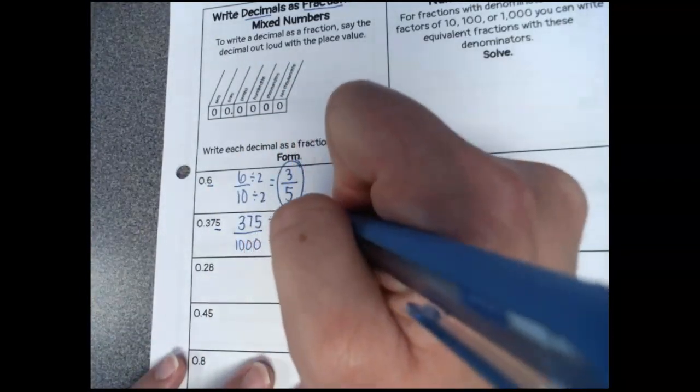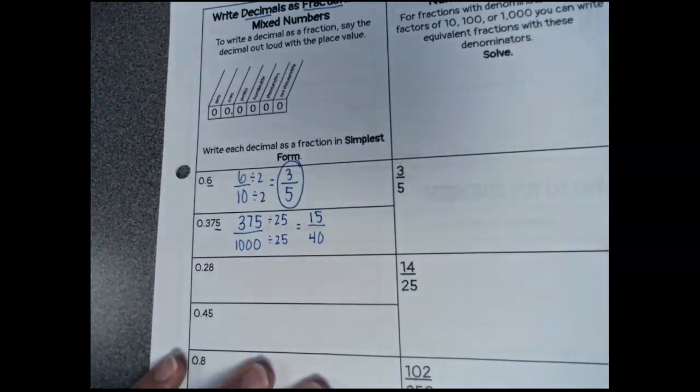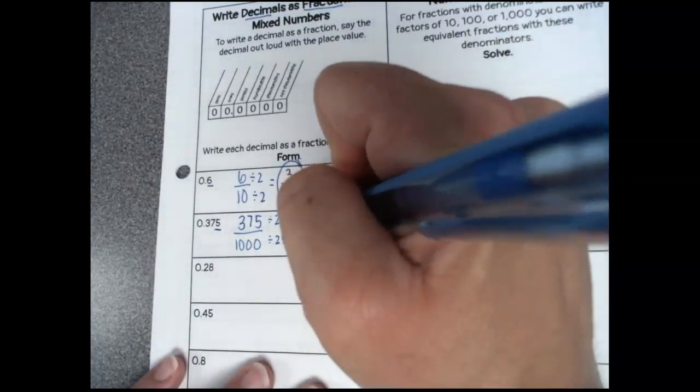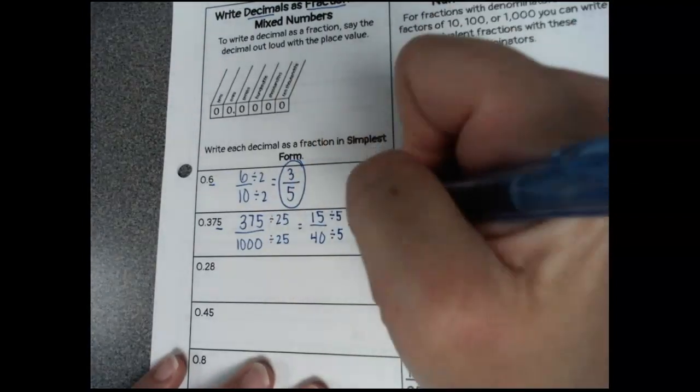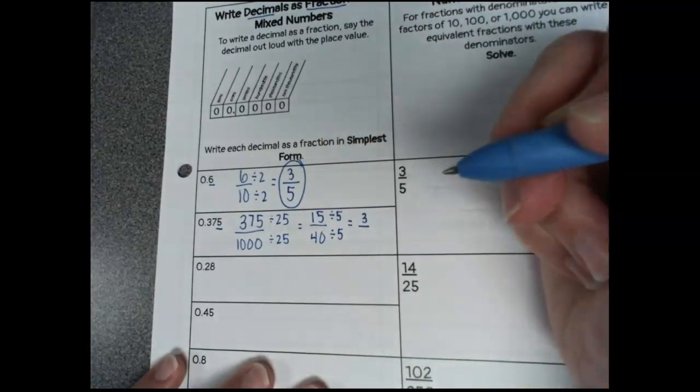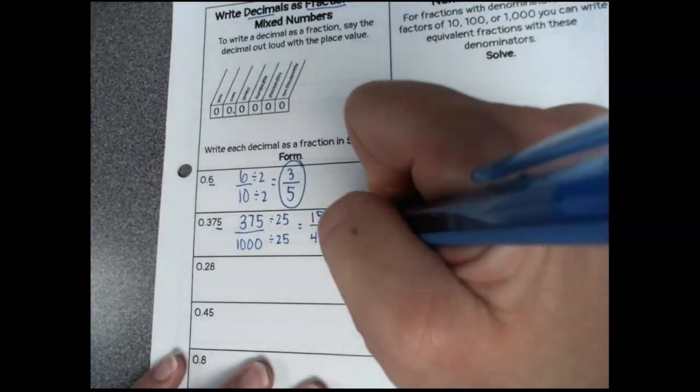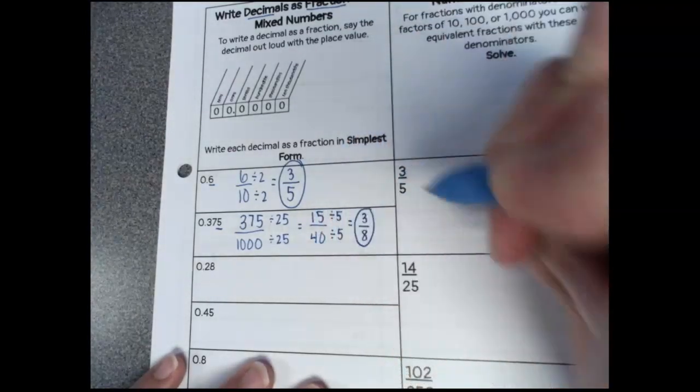And if you notice, we have a 5 and a 0 at the end, meaning that we can still divide by 5. 15 divided by 5 is 3, and 40 divided by 5 is 8. So it simplifies to 3/8.